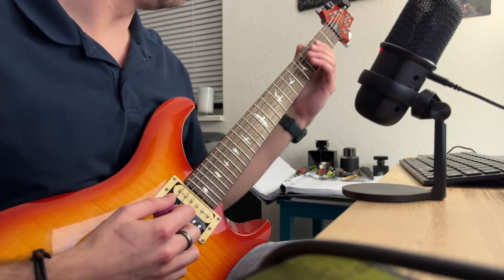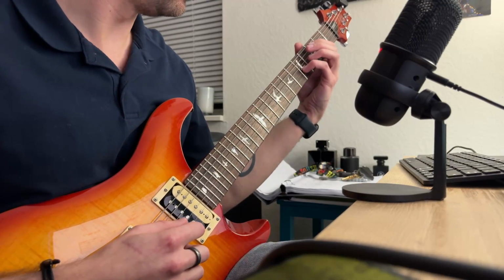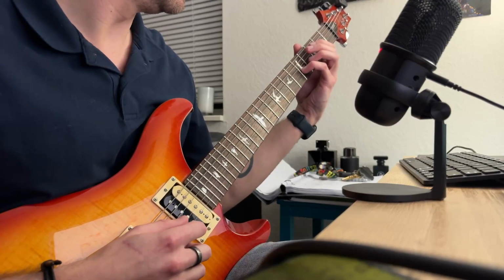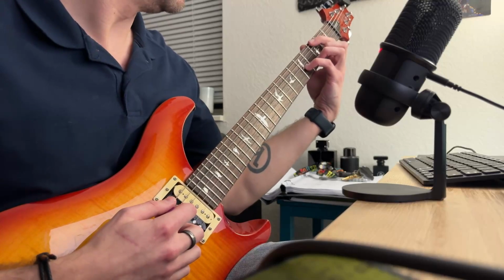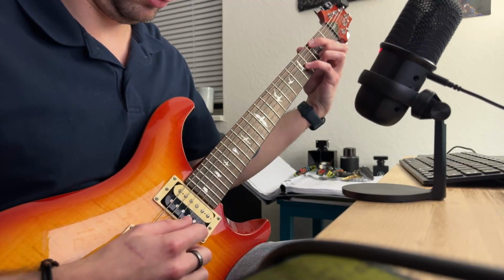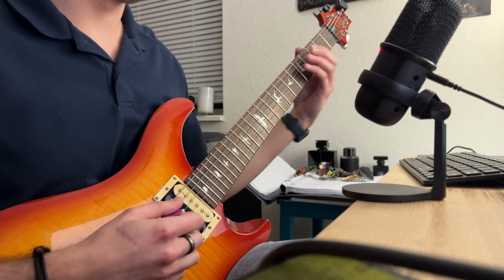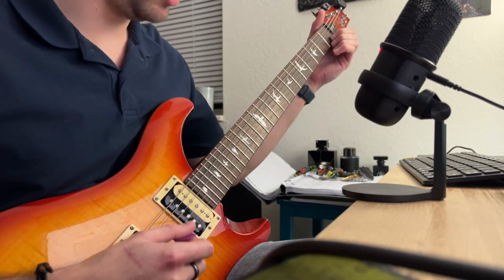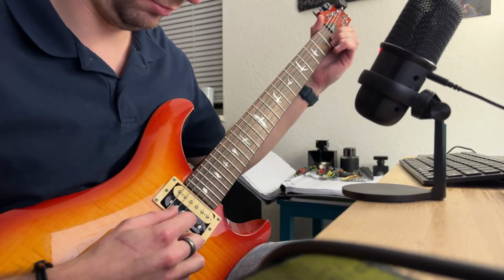And then it would jump to this G. I'm going to play the open C on this string here. And it would sound like this. And then it gets a little easier because it's using an open A, which I already have here.